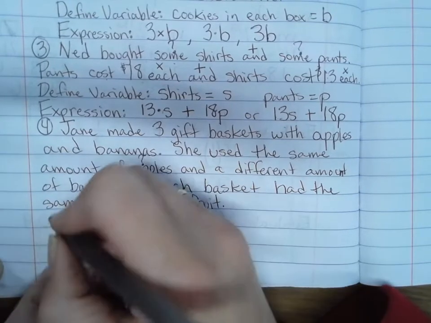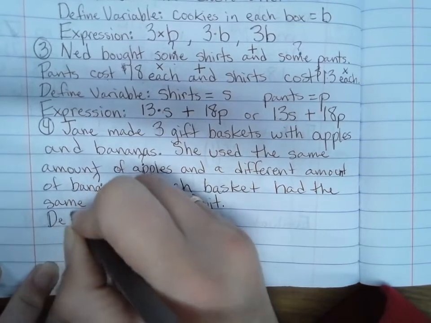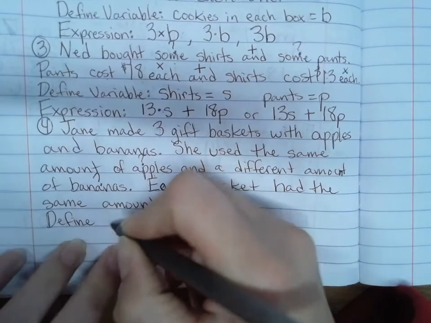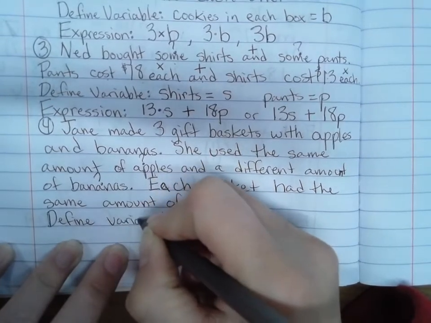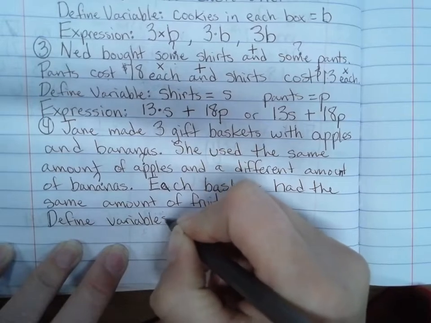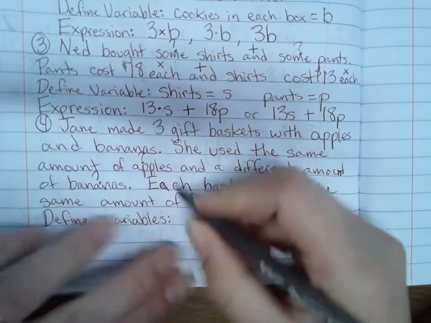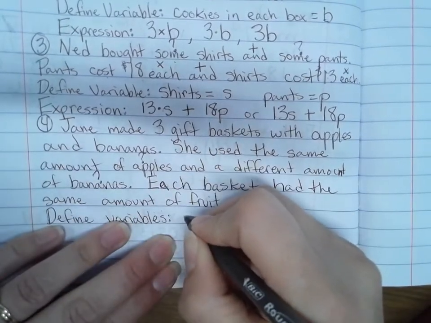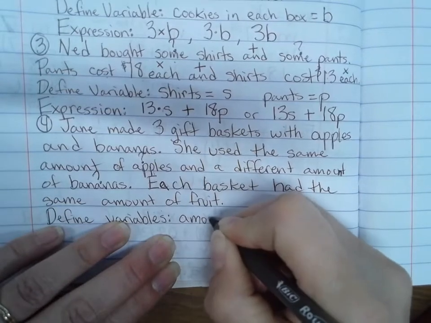However, let's first define our variables. Okay. The amount of apples in a basket? I don't know.